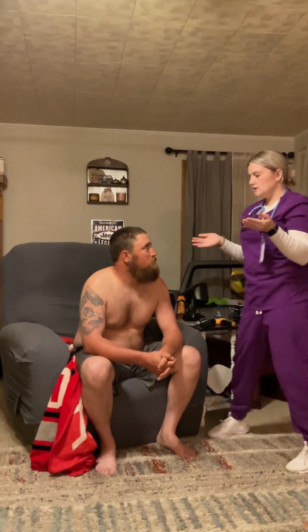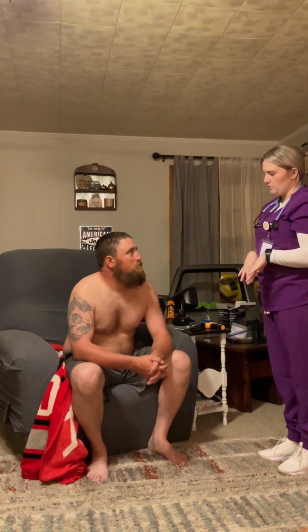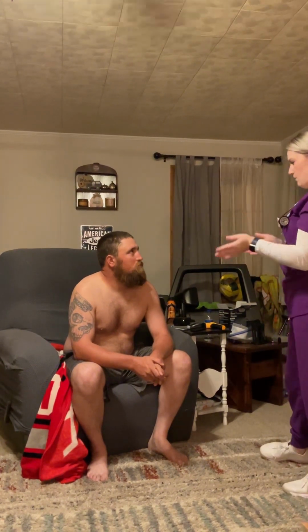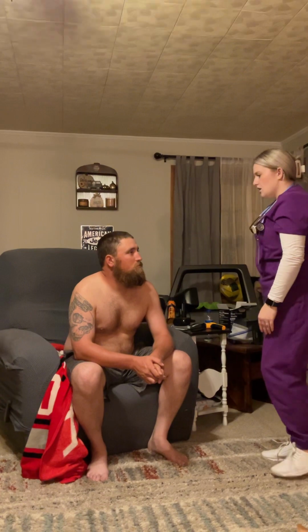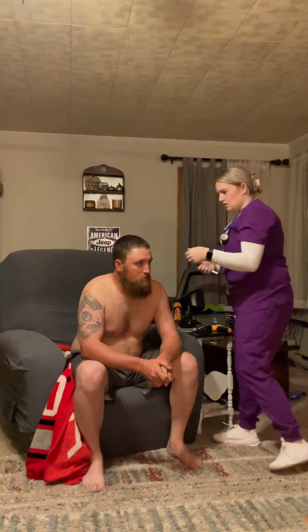Okay, your eyes seem to be equal to the rest of your face. Your head is proportionate to your body, and your ears are equal on both sides. So there's no issues there. So we'll move on to your ears. I'm going to check for some lesions, any edema, any foreign bodies in the ears, any excessive wax, or any drainage.